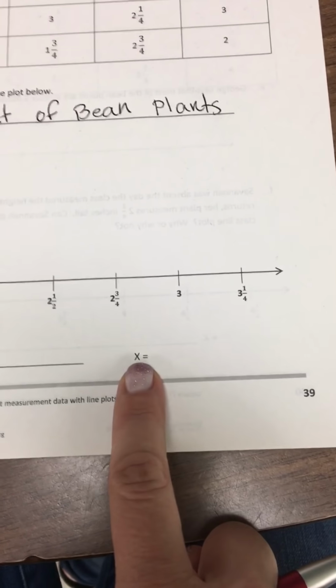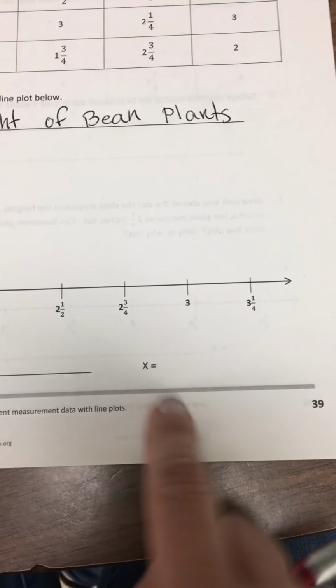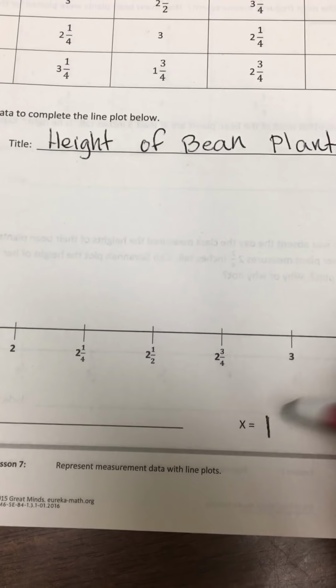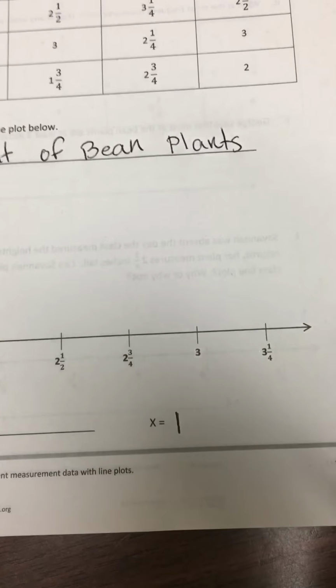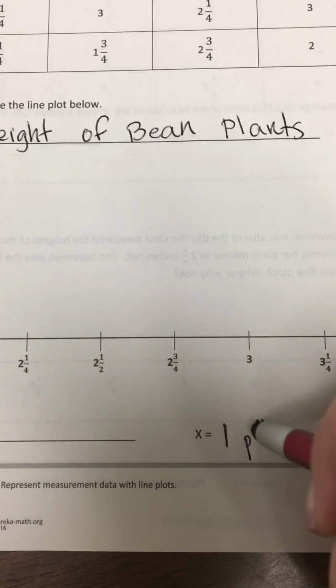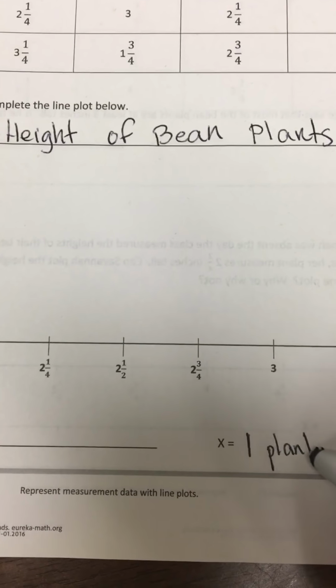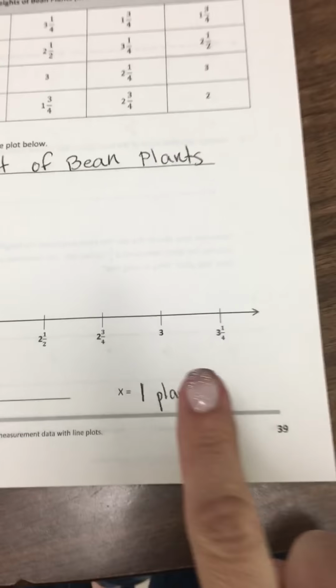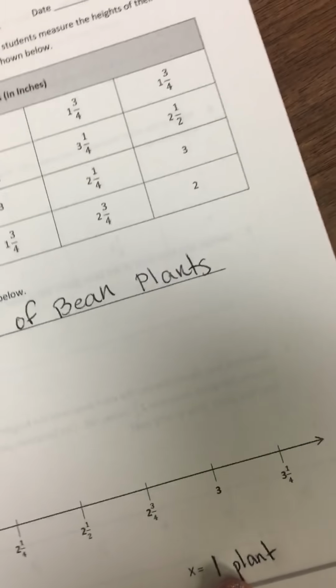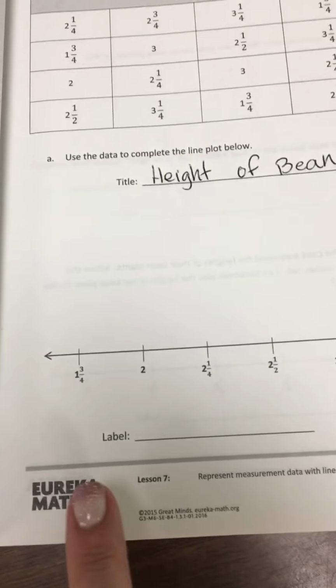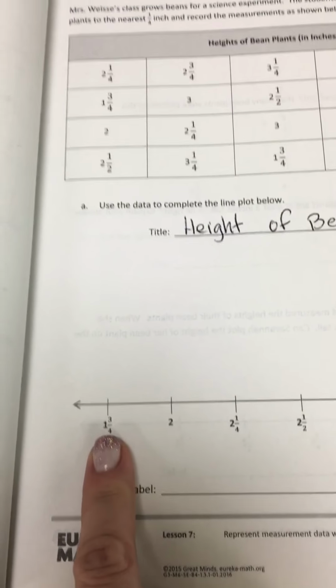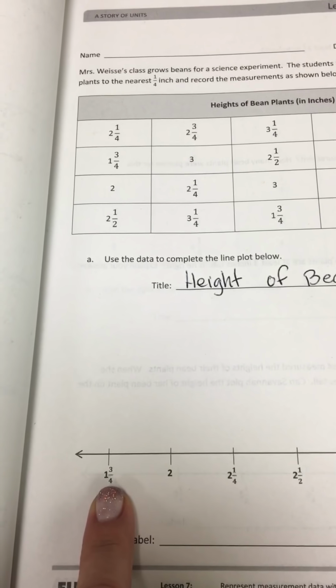So for this one, X is going to equal 1, and since each of these is a plant, each X is going to equal 1 plant, not 1 child necessarily. I mean, each child has a plant, so it's kind of the same thing, but each X is going to be 1 plant.